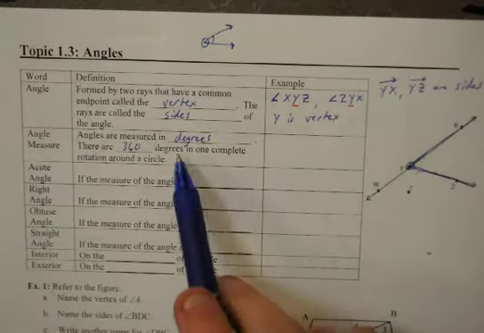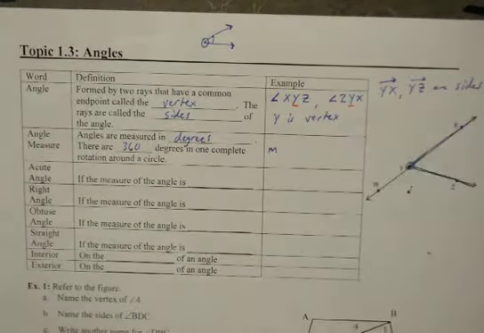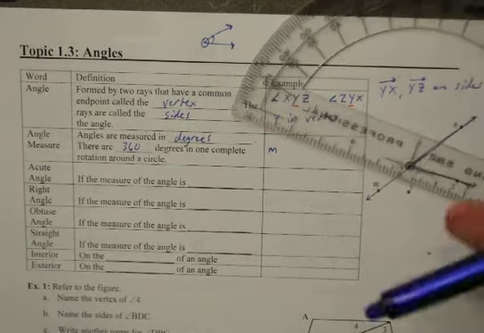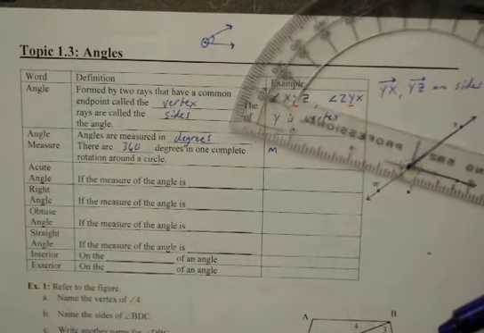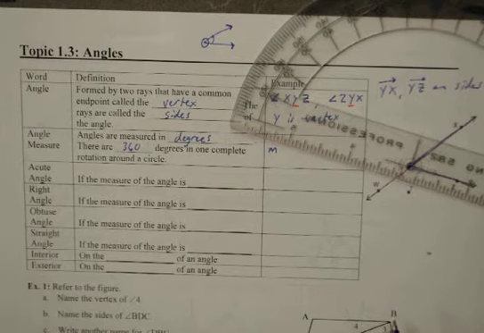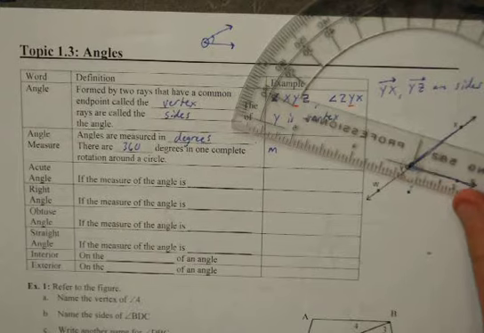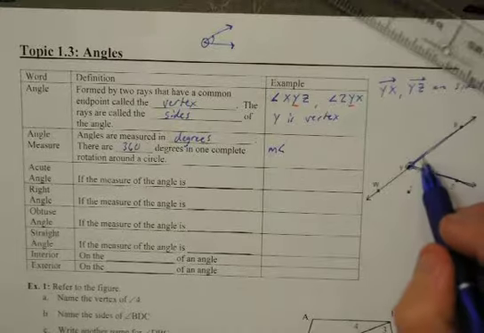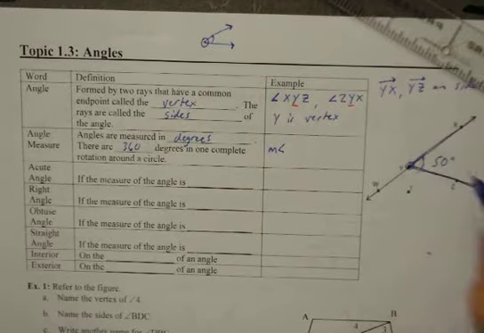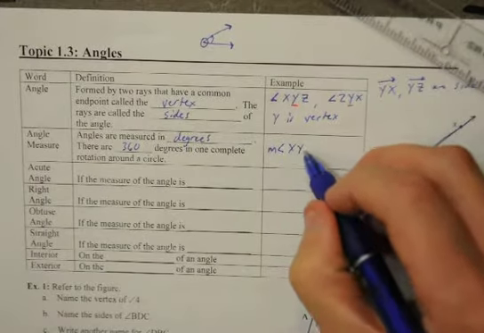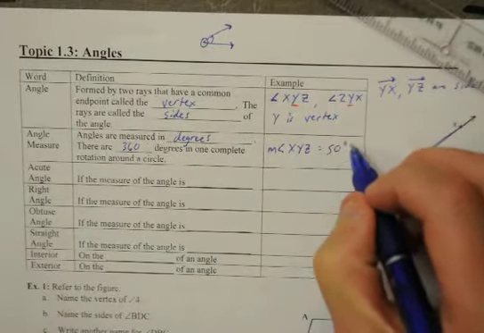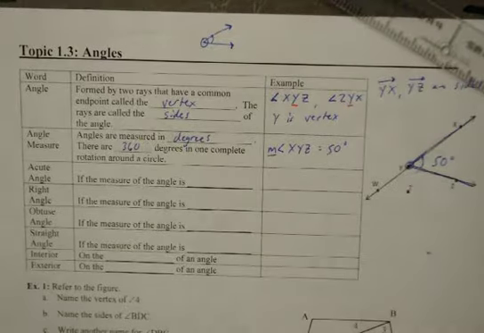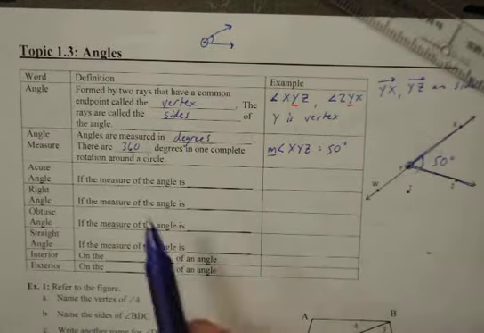All right. So we could measure an angle, and you have to put the protractor on there and then measure it out. We don't have to do this very much, but it's measuring about 50 degrees. We could say the measure of this angle is 50 degrees. So the measure of angle XYZ is 50 degrees. Whenever you say measure, you just put a little m for measure.